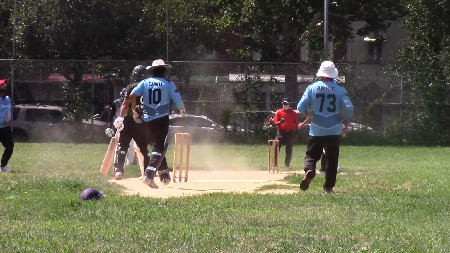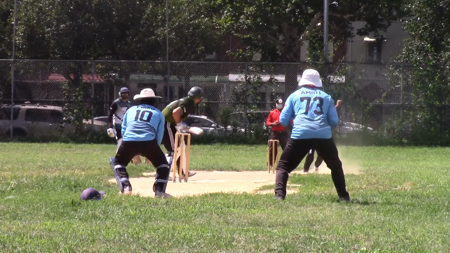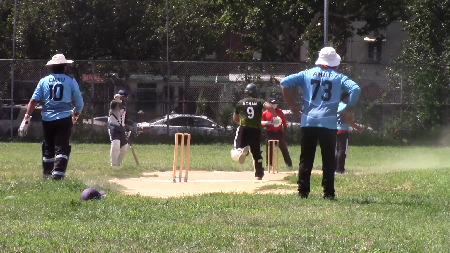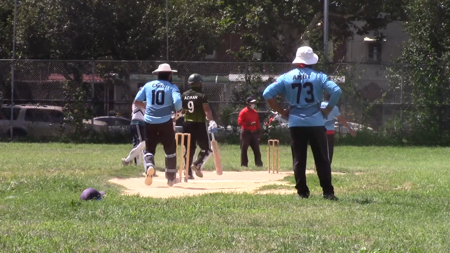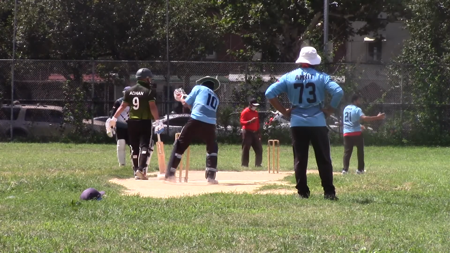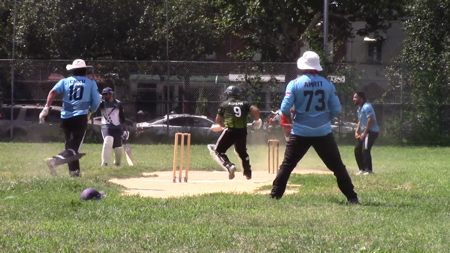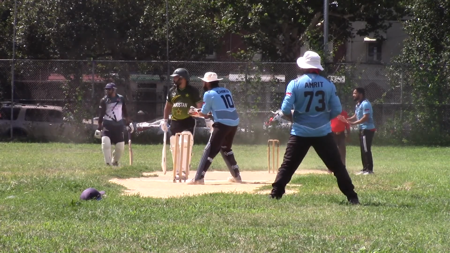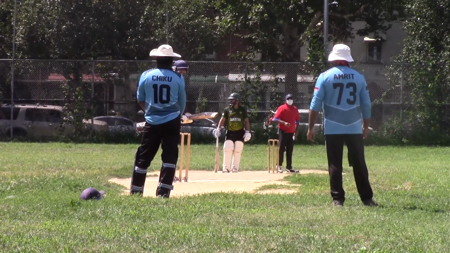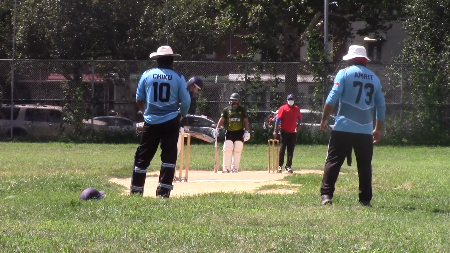That might have been going down the leg. Driven straight to the fielder there. There's no run. There's Ahmad again. That goes straight to the fielder. There's no run. And he starts with a maiden over.